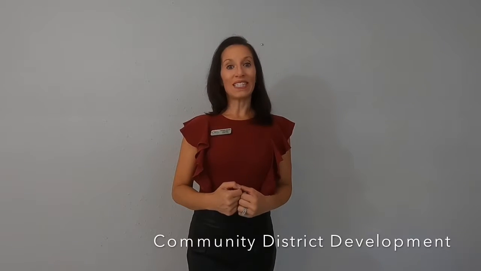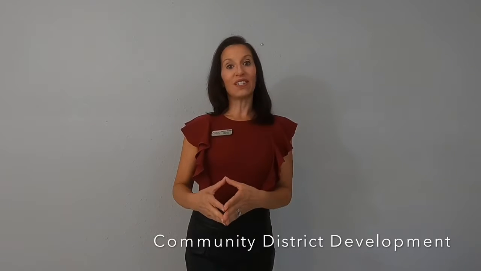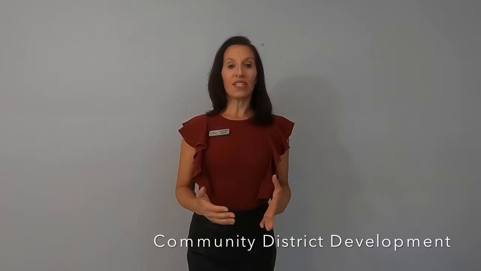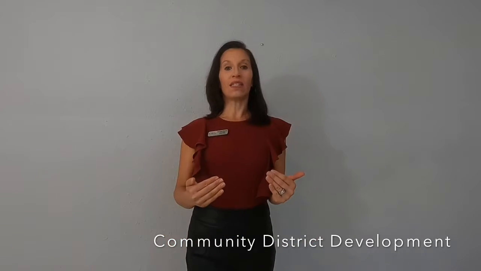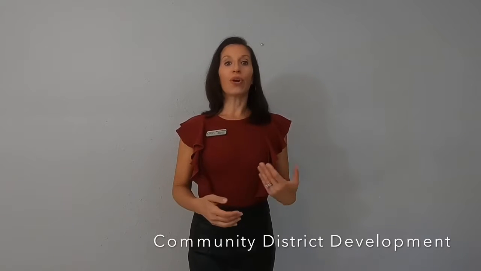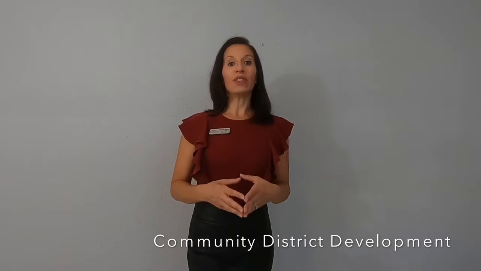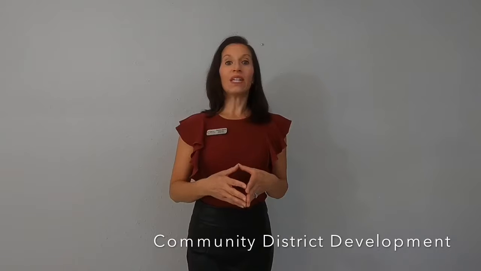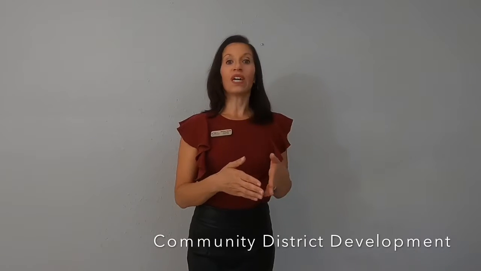Today we're talking about CDD fees, also known as Community District Development Fees. In order to understand what this is, we need to go back to the developer. When a developer decides to create a new neighborhood or a new community, they have to build infrastructure, which is basically streets and roadways that will connect this new development to the outside world.